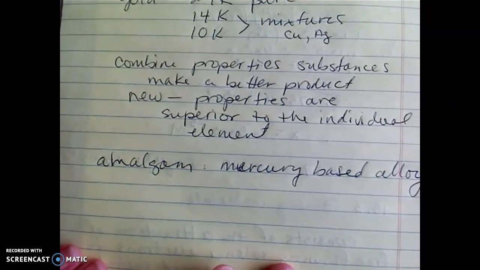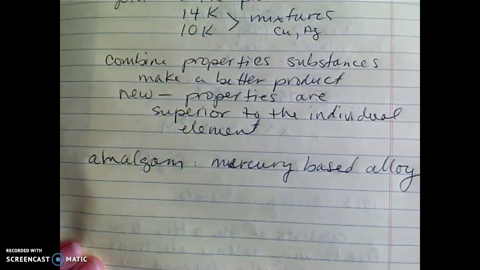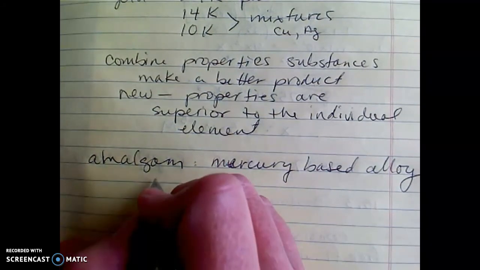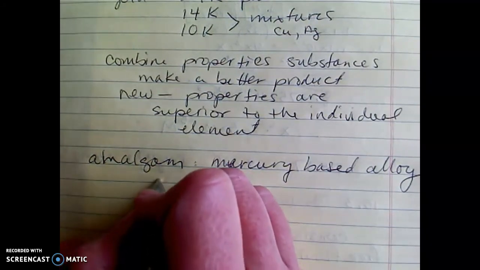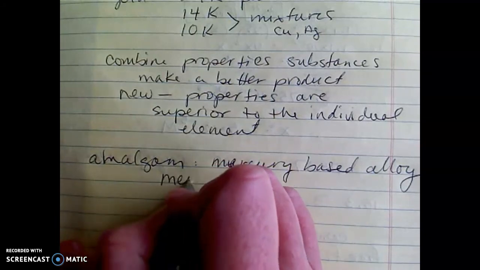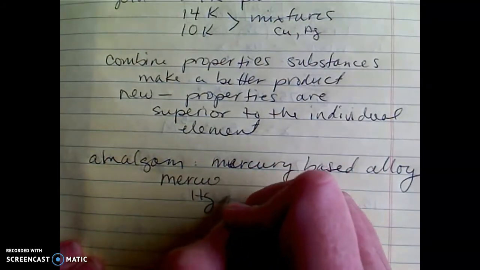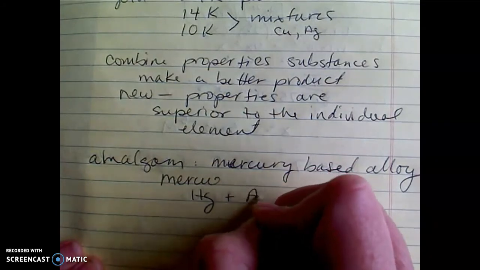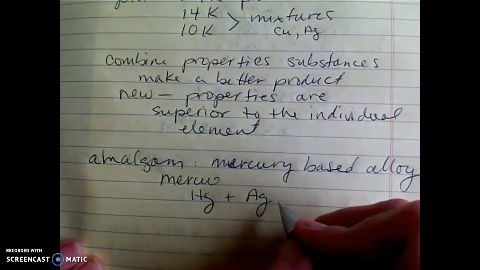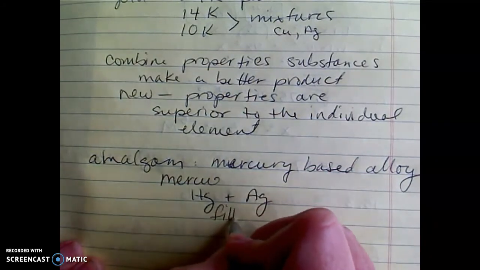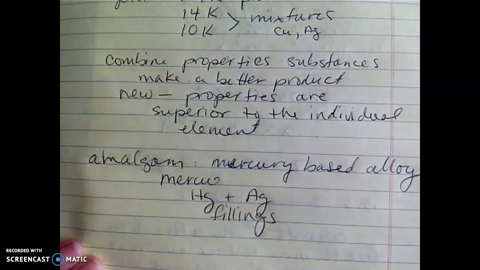Well, as I run right off the page, it is a mercury-based alloy. This used to be, if you took mercury, here, let me just write the symbols. Mercury mixed with silver. That's what our old fillings were made out of for our teeth, mercury and silver.